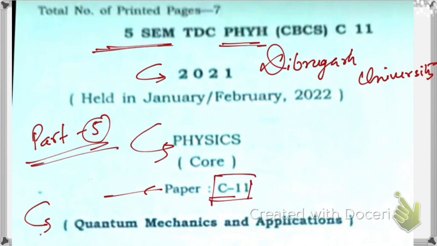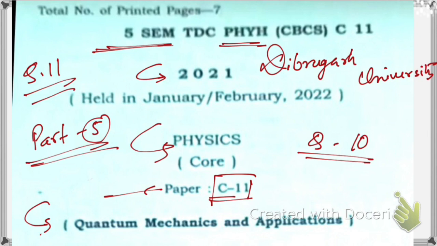In the last video we solved up to question number 10, so in this video we're going to start from question number 11. The link to the last video, part 4, is given in the description box. If you haven't watched the previous parts from part 1 to part 4, all the links are given in the description box, and you may go through them.